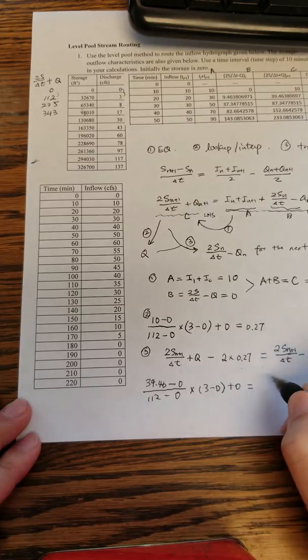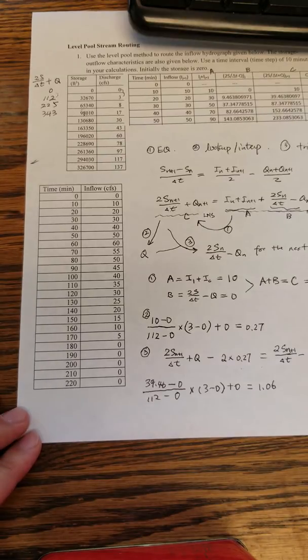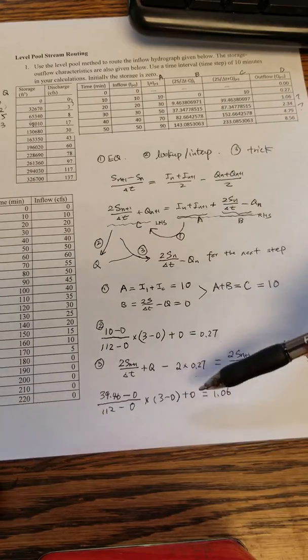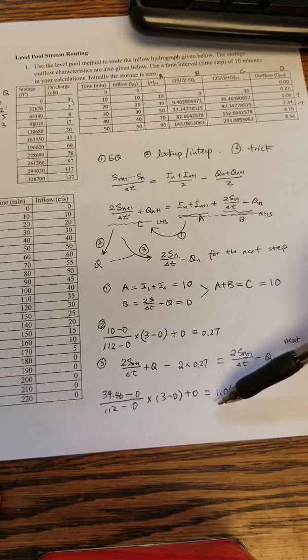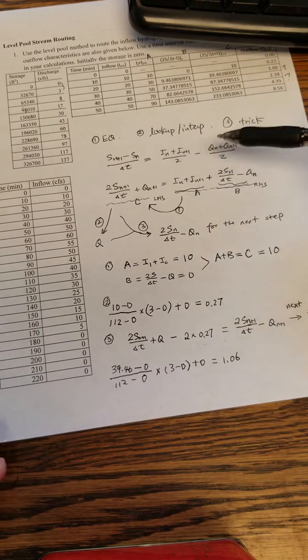If we do the calculation, that gives us 1.06. So that's where that value is from. This is linear interpolation. You can do it graphically, but doing this linear interpolation is probably more accurate. Let me demonstrate one more step.